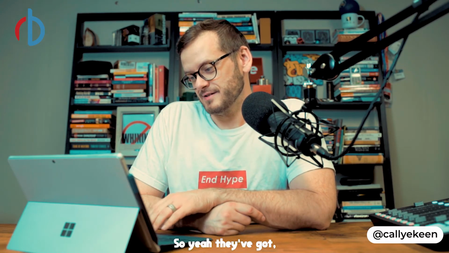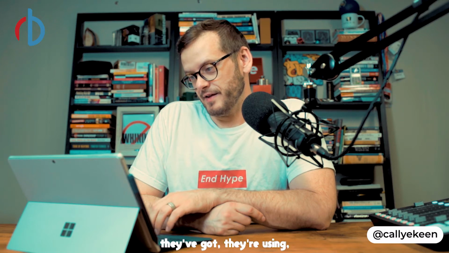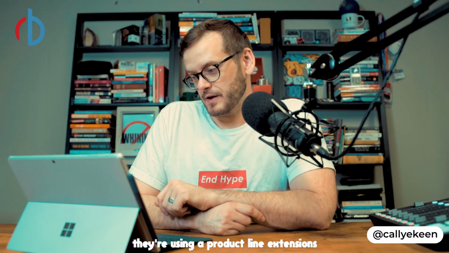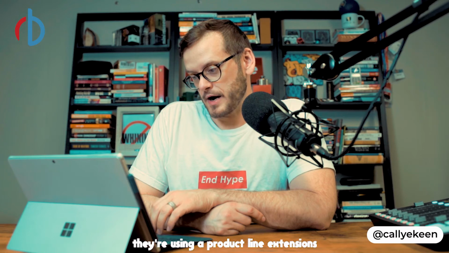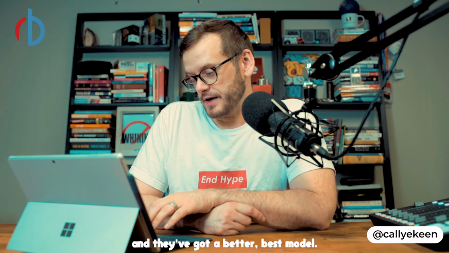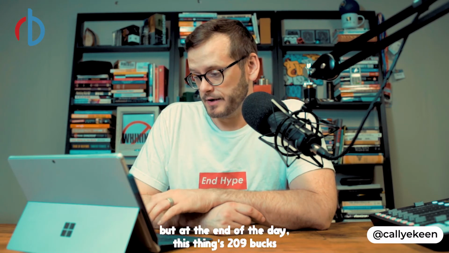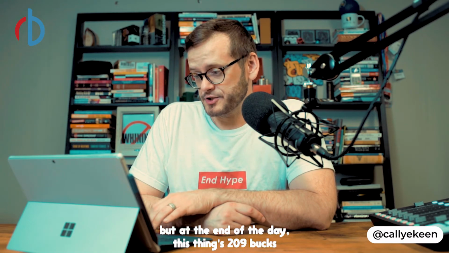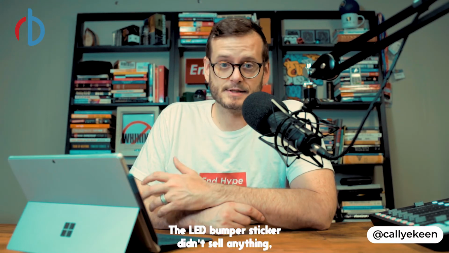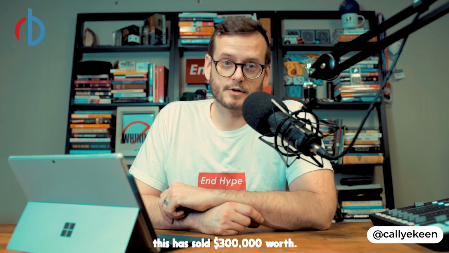So, they're using product line extensions with table stand and tripod mounts, and they've got a better, best model. I mean, they're doing a lot of things right, but at the end of the day, this thing's $209, and the LED bumper sticker was $150. The LED bumper sticker didn't sell anything. This has sold $300,000 worth.